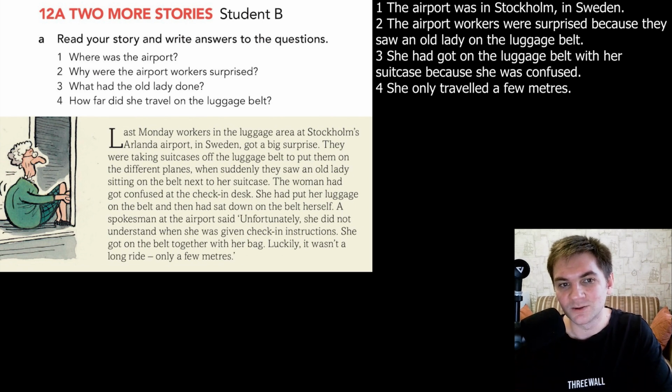Number 3. What had the old lady done? She had got on the luggage belt with her suitcase because she was confused. And number 4. How far did she travel on the luggage belt? She only traveled a few meters. That's all for this story.